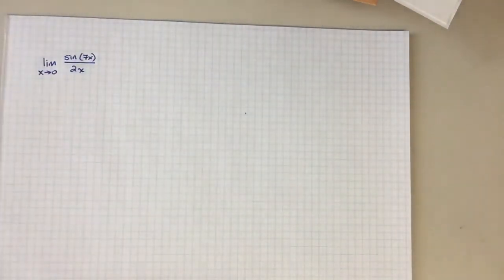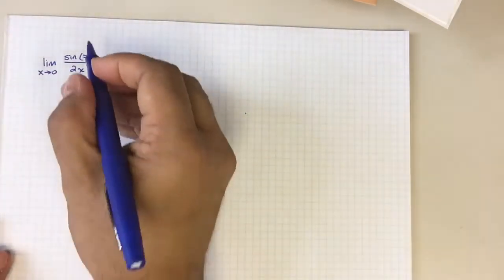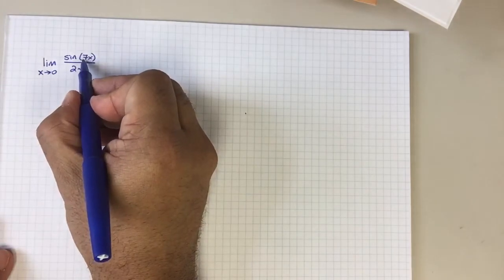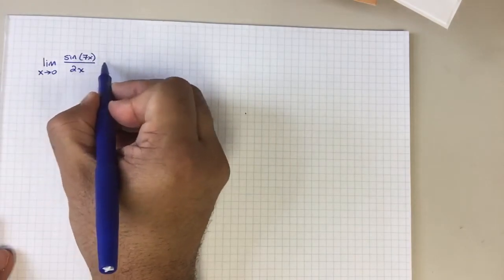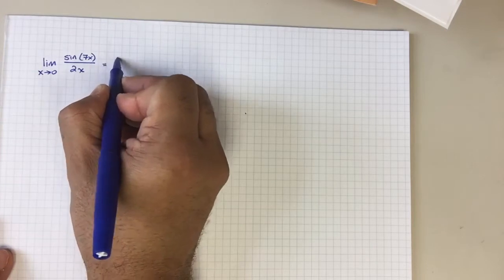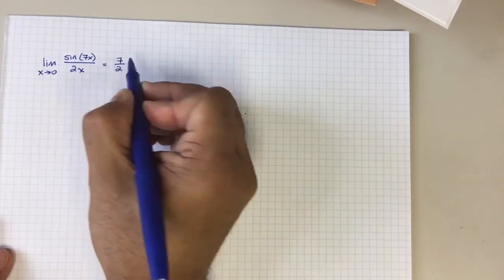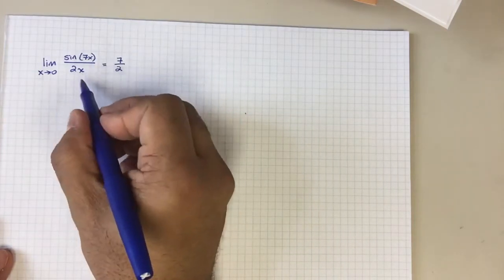First, a couple things that you're not allowed to do. A few of you just looked at the coefficients here and said this was 7 and this is 2, so the limit is equal to 7 over 2. Now, although that is the right answer, this limit is equal to 7 over 2, that is not the way to do it.